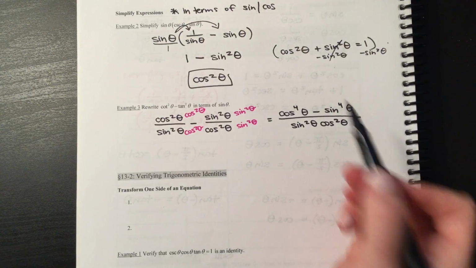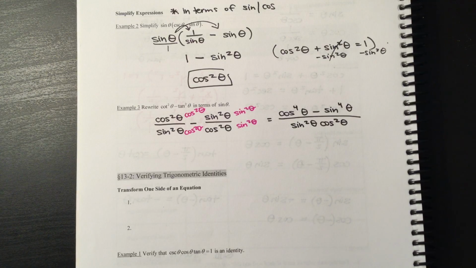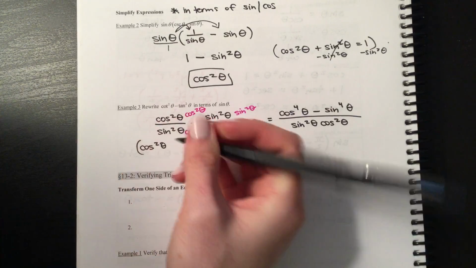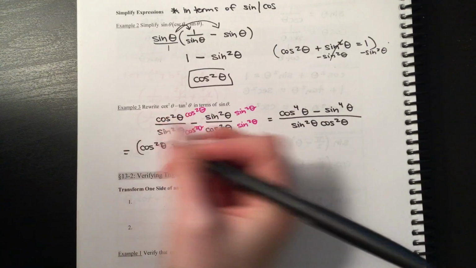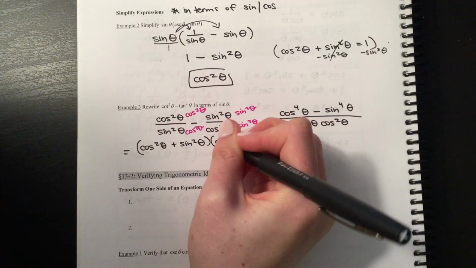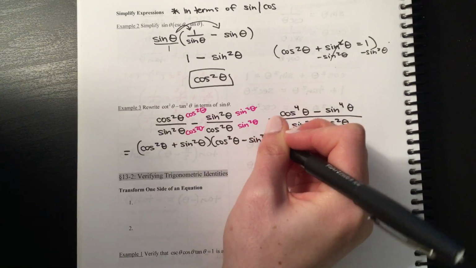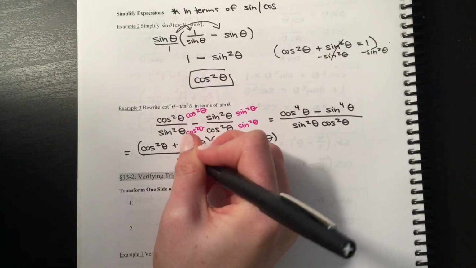So this one, cosine to the 4th minus sine to the 4th, this can actually factor down into cosine squared plus sine squared, and then cosine squared minus sine squared. So it's like a difference of squares pattern. And then here I have sine squared, cosine squared.